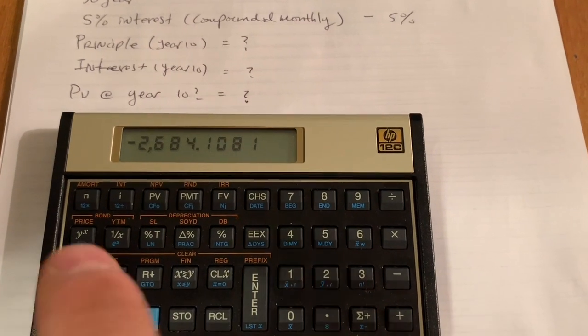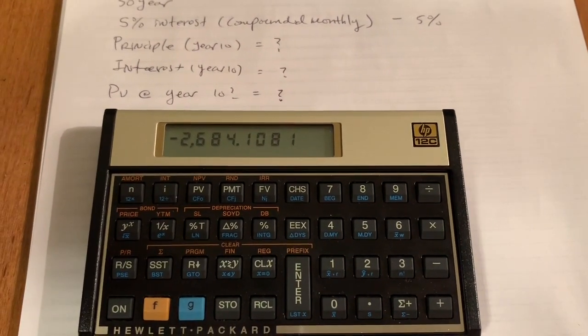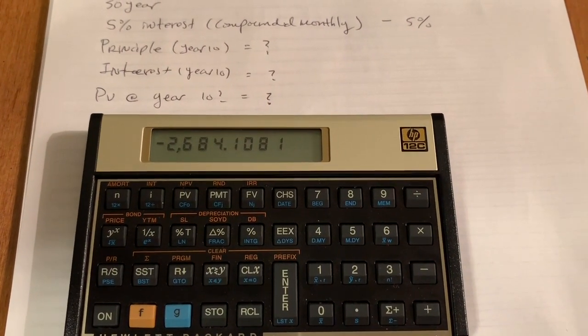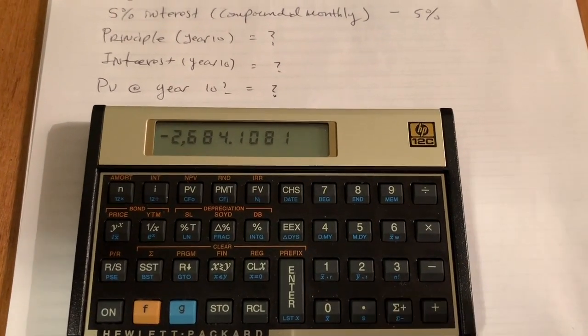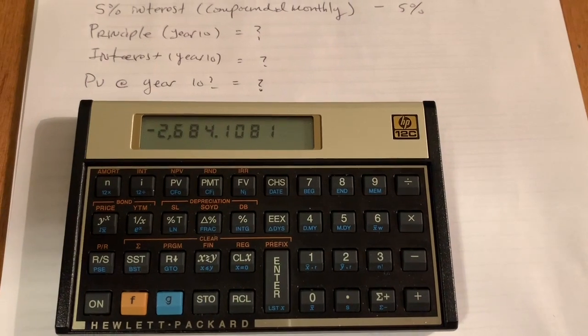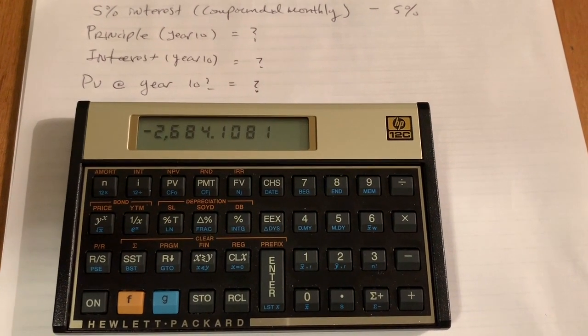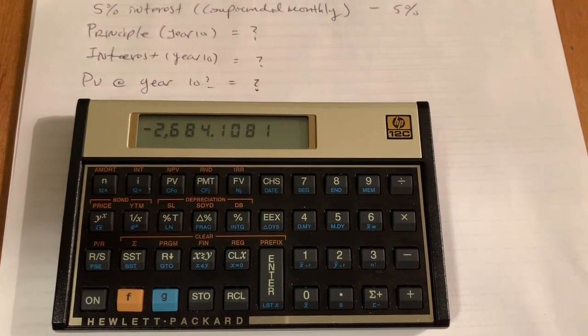Find out what the payment is. It's $2,684.11 every month. That's just principal and interest. So obviously if you have insurance and taxes, you got to add on top of that. Depending on which state you live in, you're probably looking at a $3,500 mortgage.